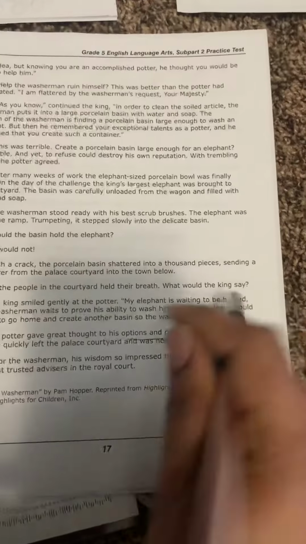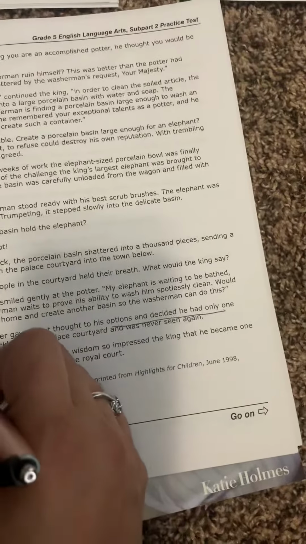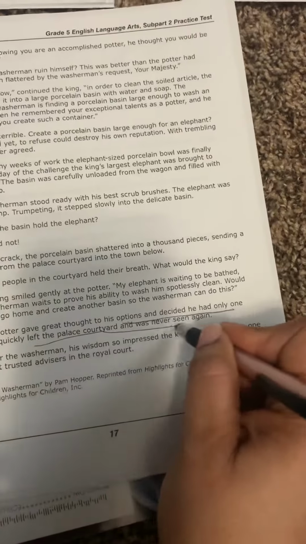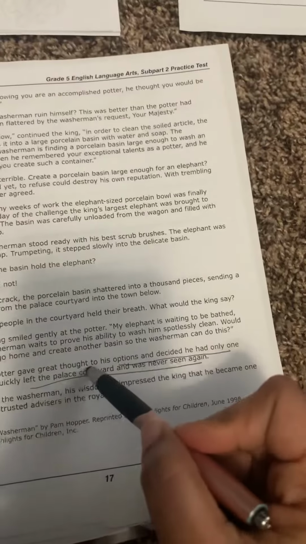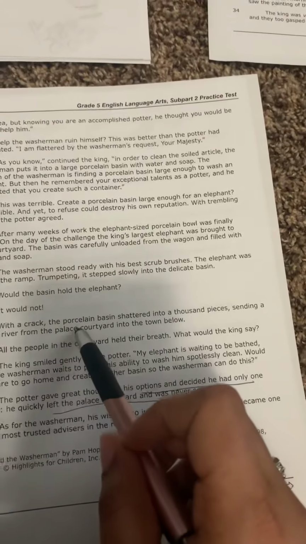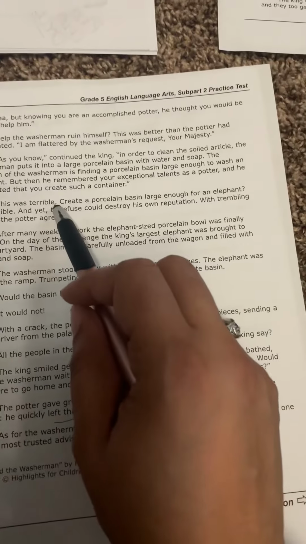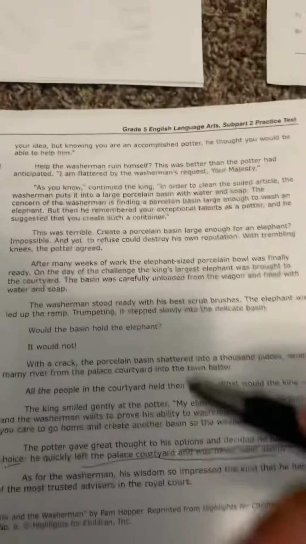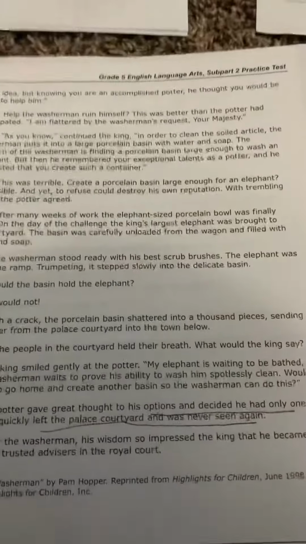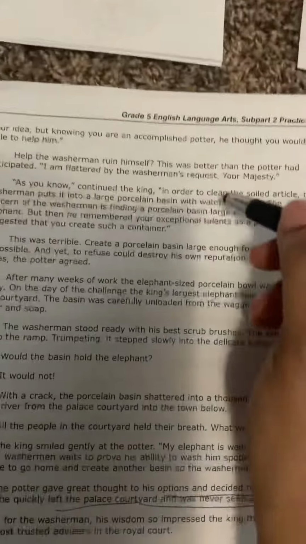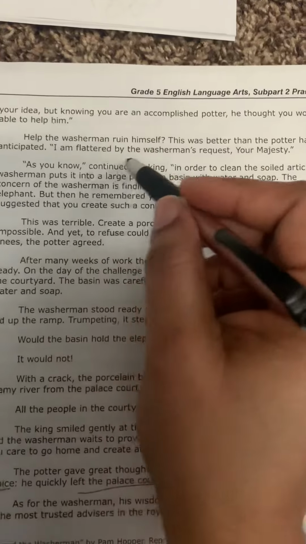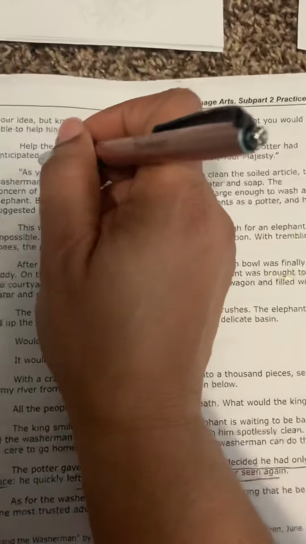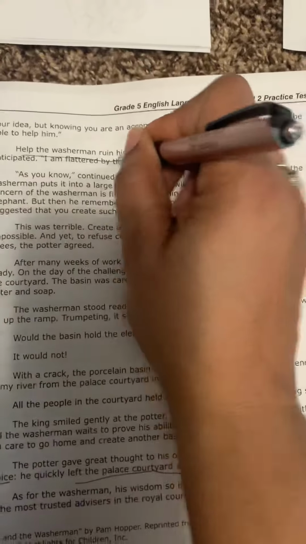He decided he had one choice. He leaves the palace and was never seen again. Okay, so we need to go back because this is the end of the text. So we need to go up here and see what is it that the potter was trying to do. Okay. So basically up here it says, help the washerman ruin himself. So he was actually playing a trick on the washerman.